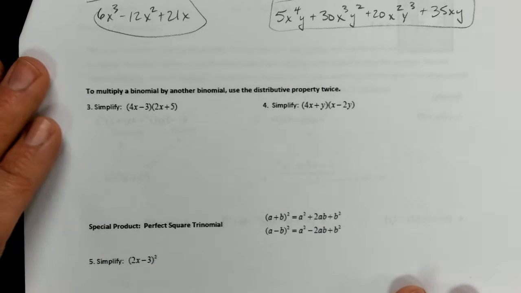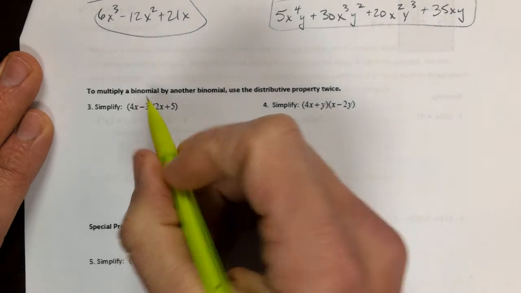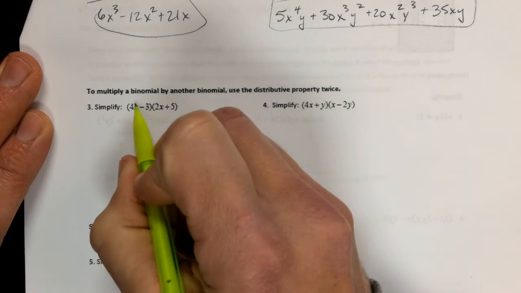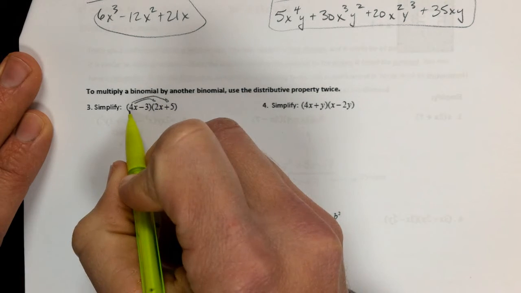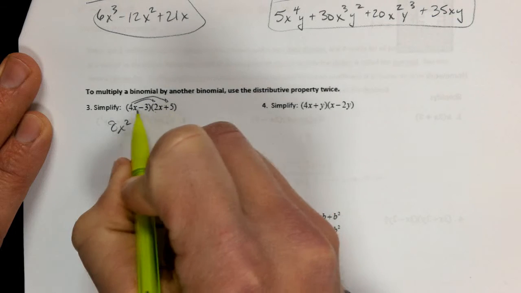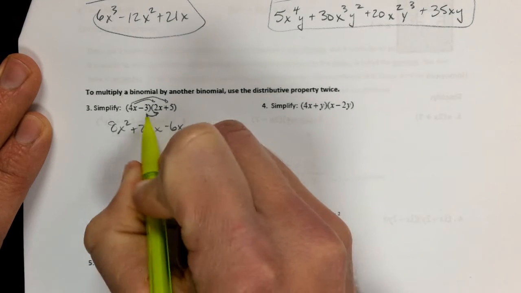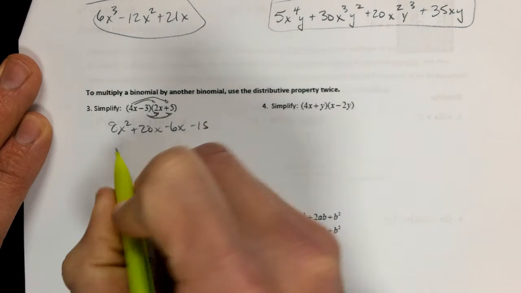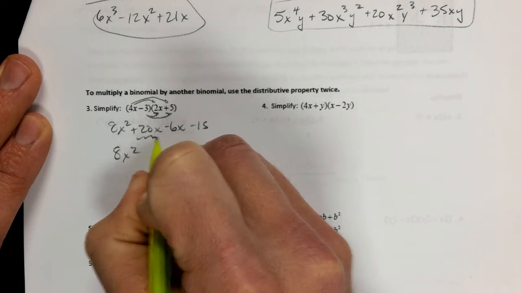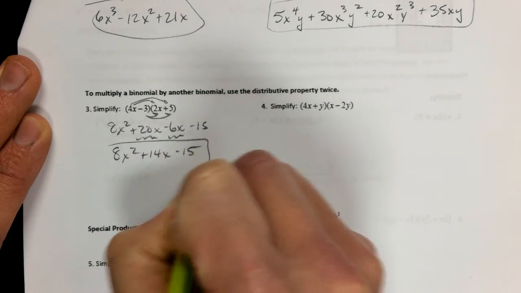Number 3, we're looking to FOIL or box this. We have a binomial times a binomial, so we've got FOIL means first times first, 8x squared, outside, positive 20x, inside, negative 6x, and last, negative 15. So we're going to combine like terms. These are my like terms. We get positive 14x as the b term.